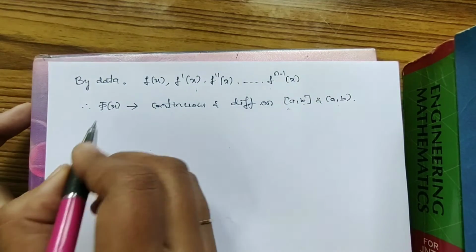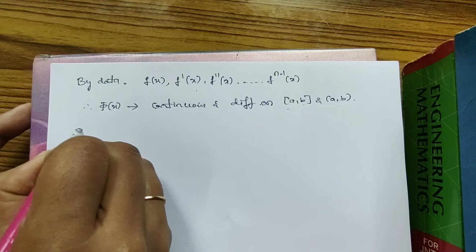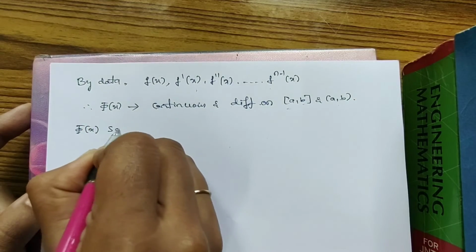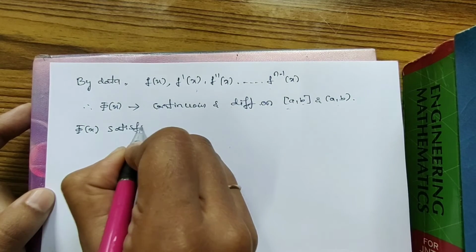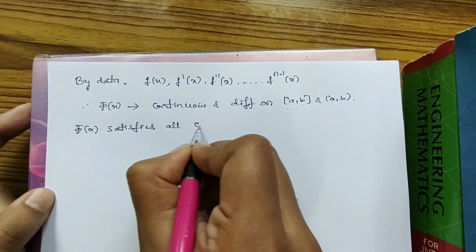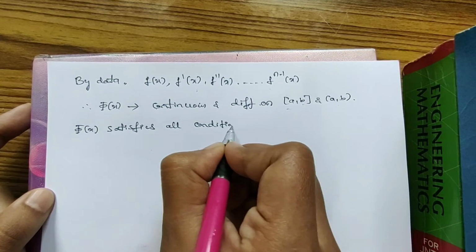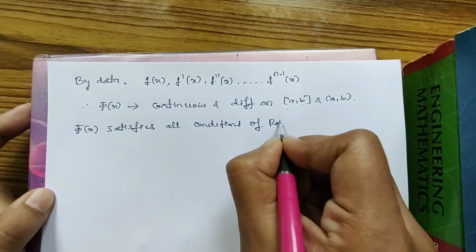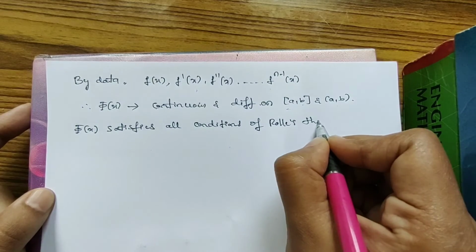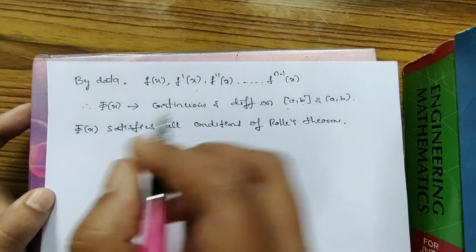Then pi of x satisfies all the conditions of Rolle's theorem.